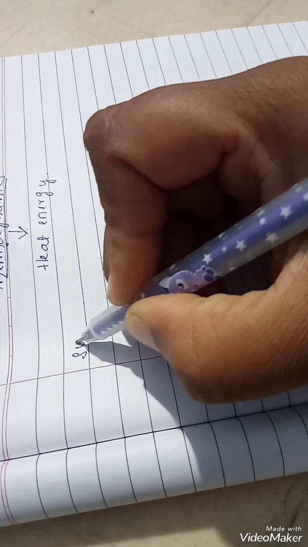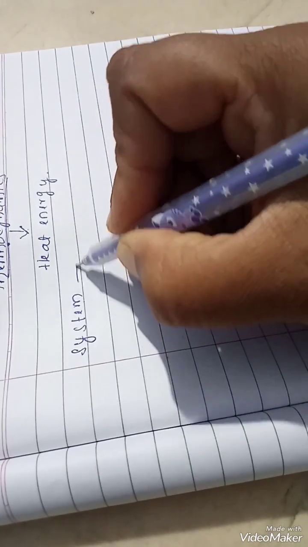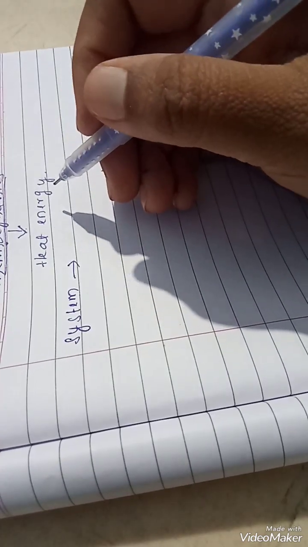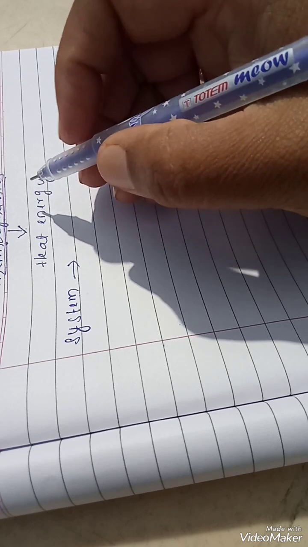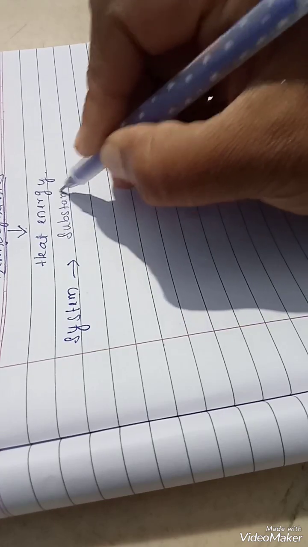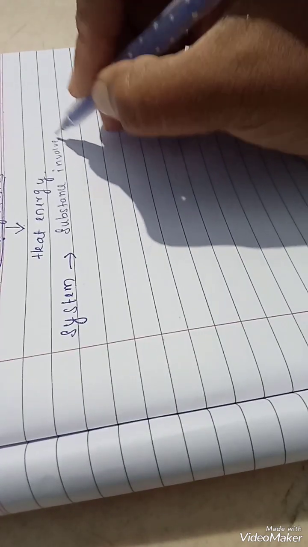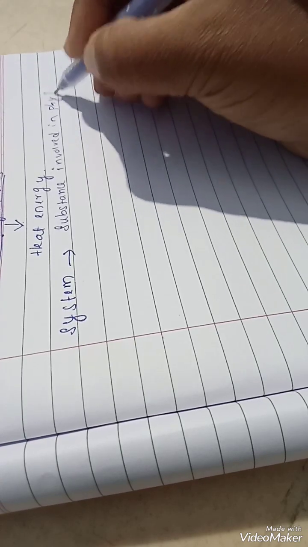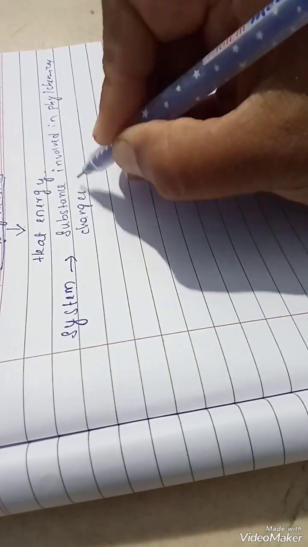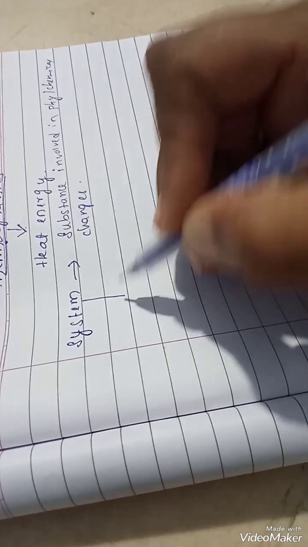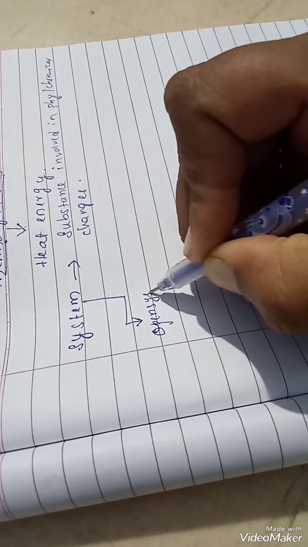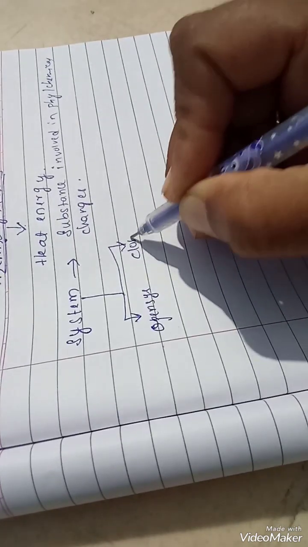The first, let us go for system. System means the substance involved in physical or chemical changes. So any substance involved in physical or chemical changes, we call it as system.